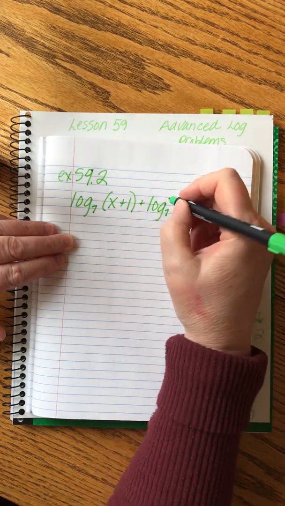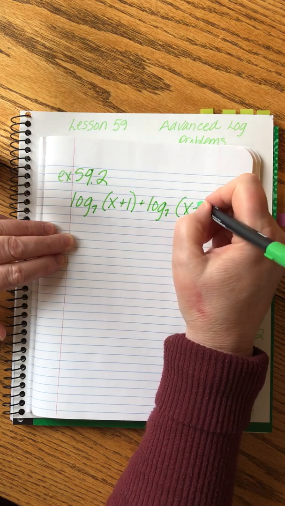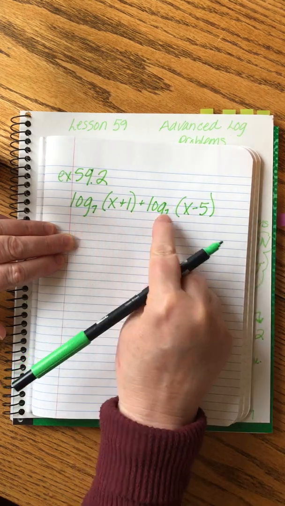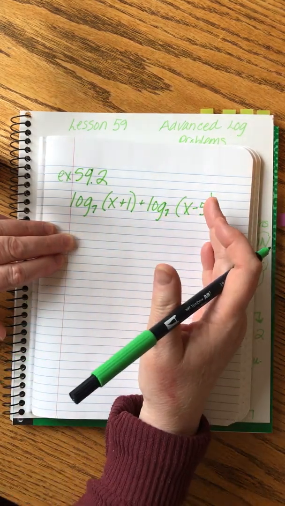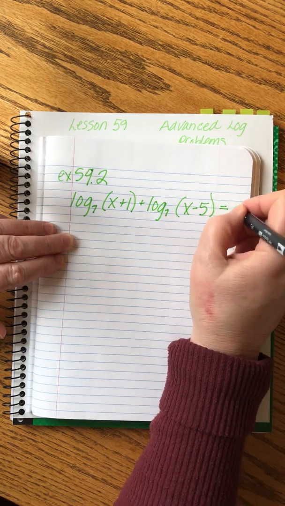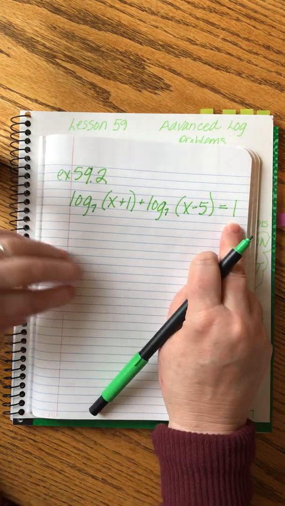And as I write, I see things that I definitely can use the law of logs. As soon as I see that plus sign and the matching bases, I go, oh, okay, I know what to do about that. And then it's equal to 1. Aha! This 1 tips me off.